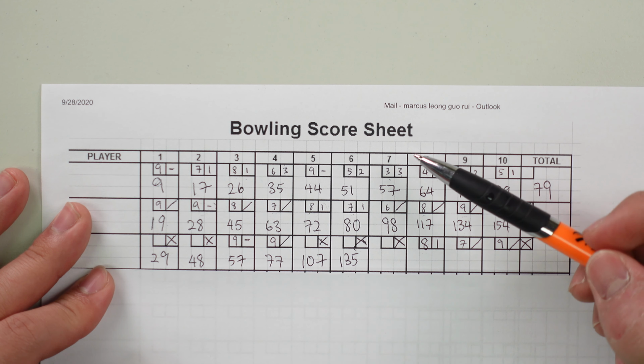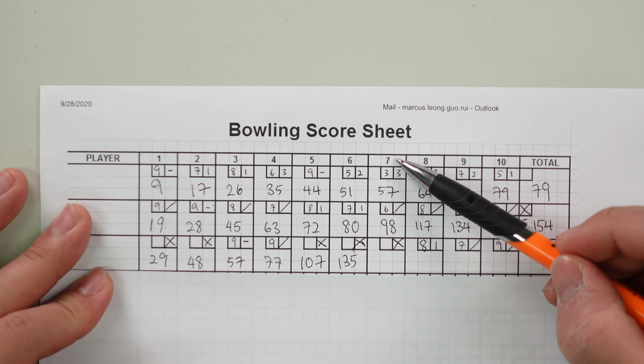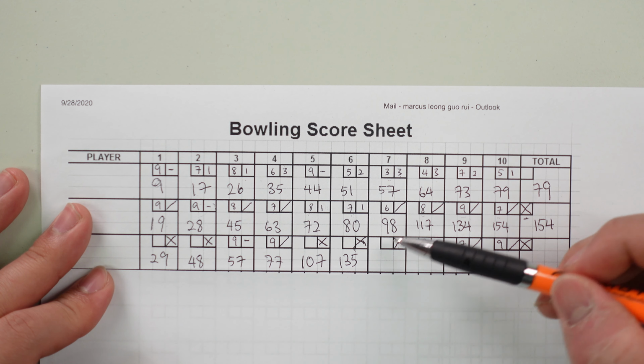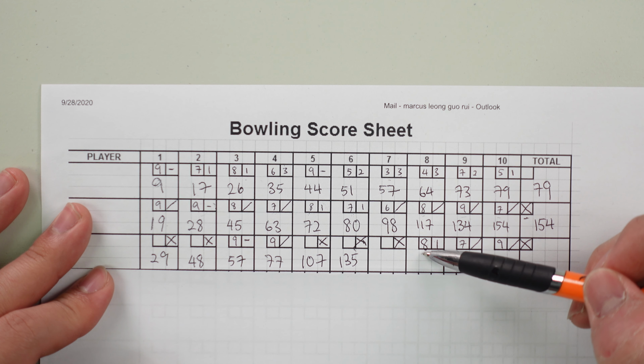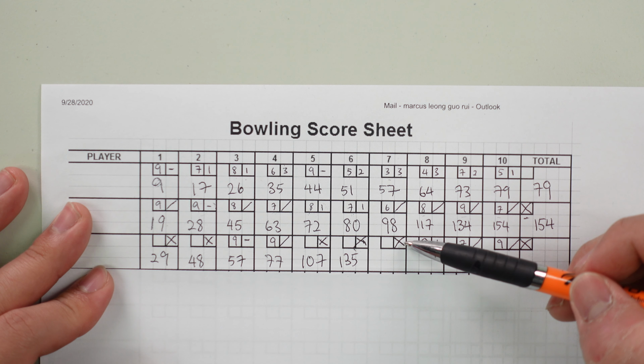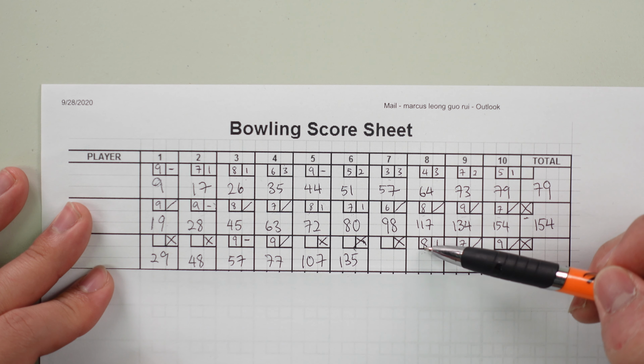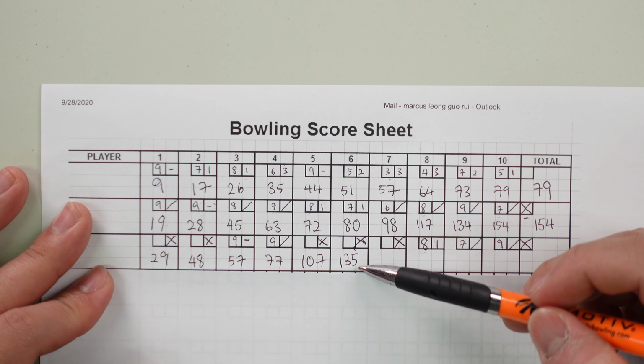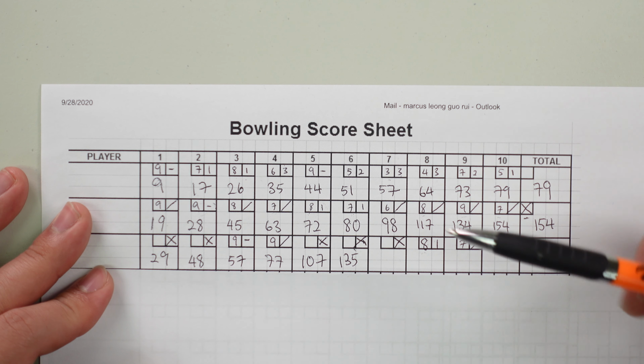Okay, so in frame 7, it's a strike. So it's a closed frame. So you look at the next frame, it's an 8-1. For a strike, there's another special rule: you have to look at the entire next frame before you add it to the previous score, which is 135.